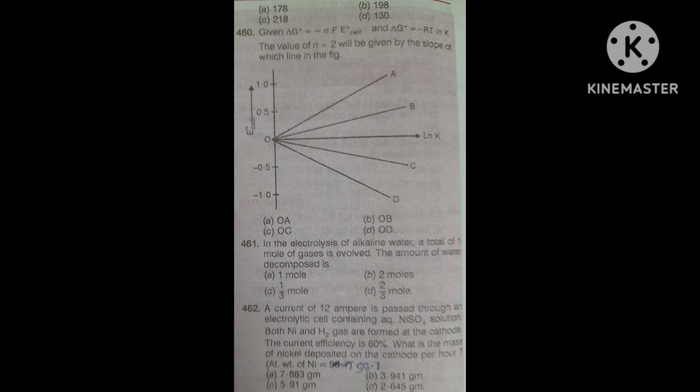Then per second 12 ampere is passing. The total amount of charge Q is equal to I into T, where I is the current and T is the time. In 60 into 60 seconds, how much? Just multiply 12 into 60 into 60. Use the formula Q is equal to I into T, where I is 12 ampere and T is 60 into 60. After solving, you will get 43,200 coulomb. After that, you have to use the second concept. First, you have calculated the total charge in 1 hour, because you are going to calculate per hour.